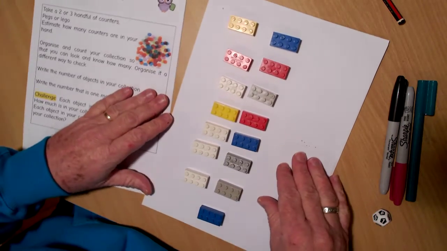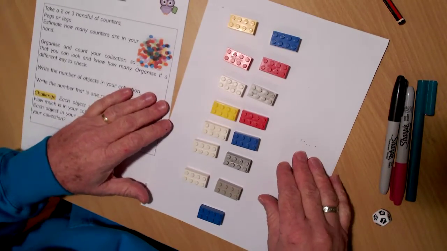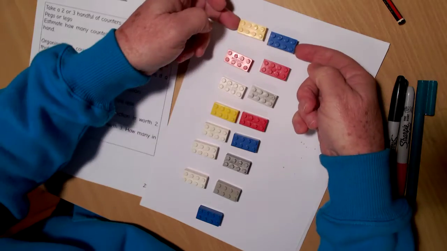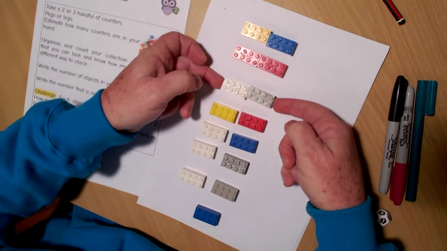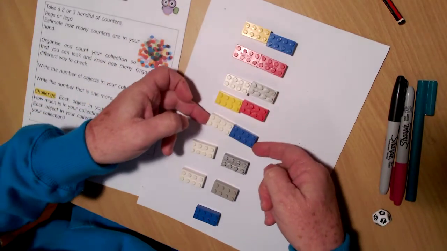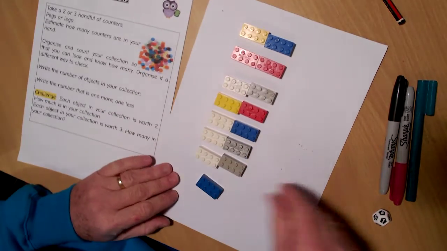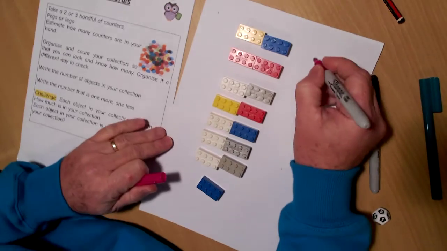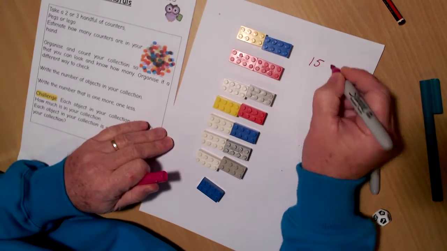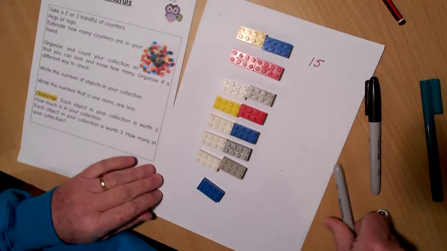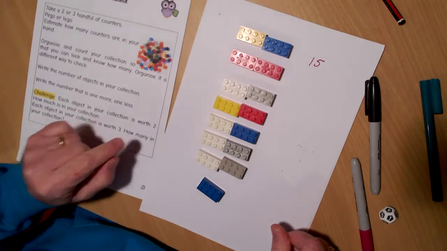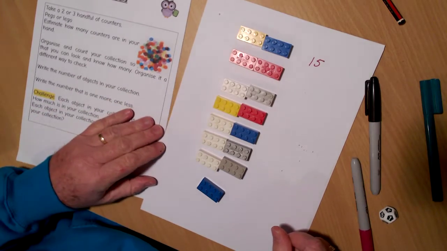I have an odd number, so I don't have 12. Now I can count my collection. 2, 4, 6, 8, 10, 12, 14, and one more. I have 15. So I have 15 Lego pieces. And it asks me to organise it in different ways.